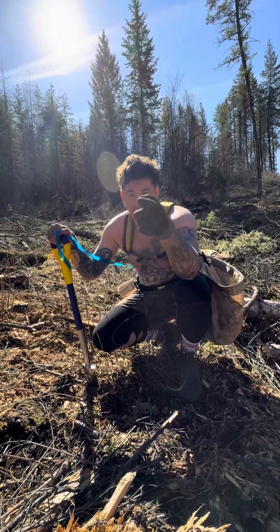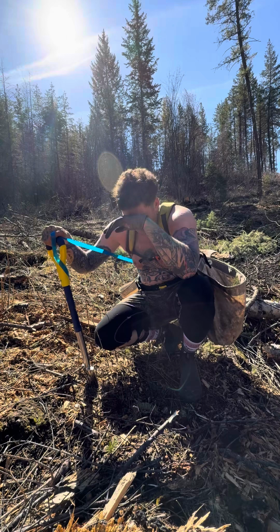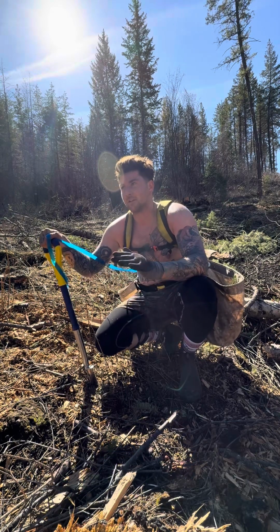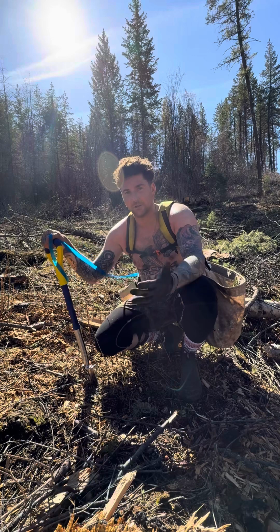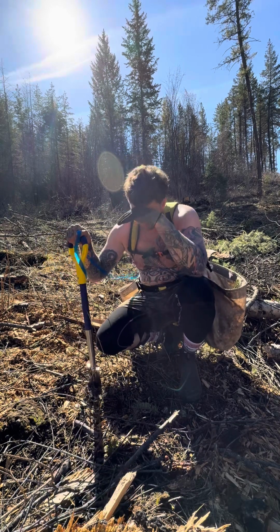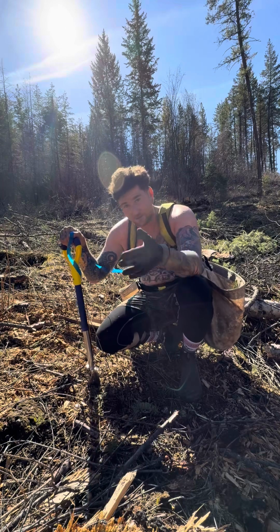We're back with another planting tutorial. This one is a little bit more technical, but it's going to be the difference between somebody who can tree plant and somebody who can tree plant well, and somebody who makes average money and somebody who makes better money or great money.